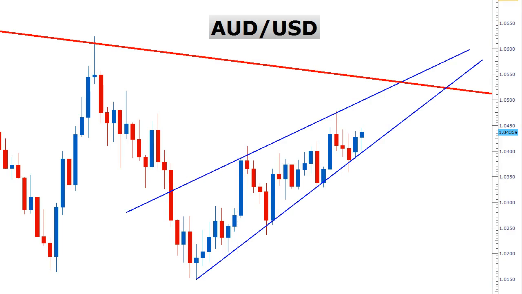Okay, so that's the AUD dollar. A few major levels there, and a watch for a break is also a critical thing to keep in mind. And then the last pair we're going to touch on is the USD CAD, so let's go there.